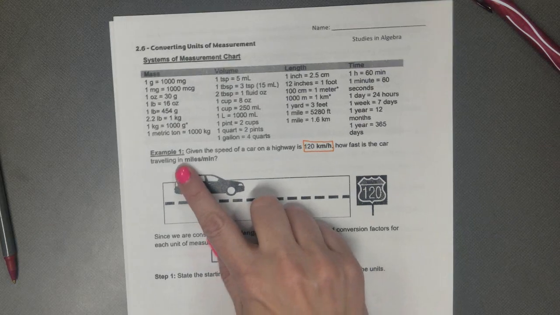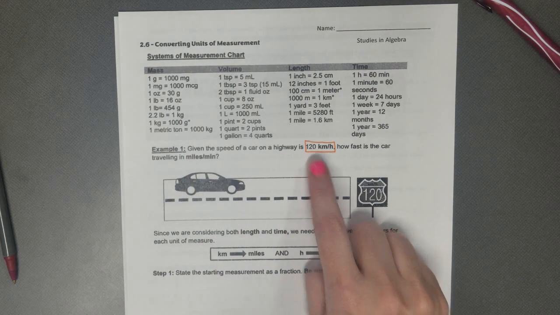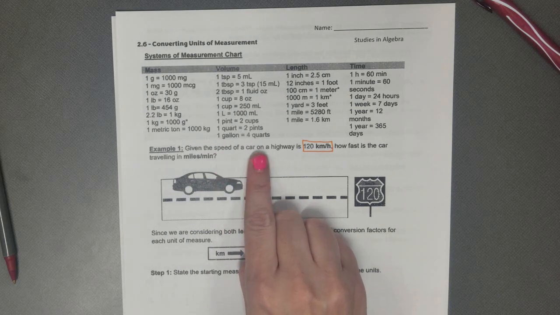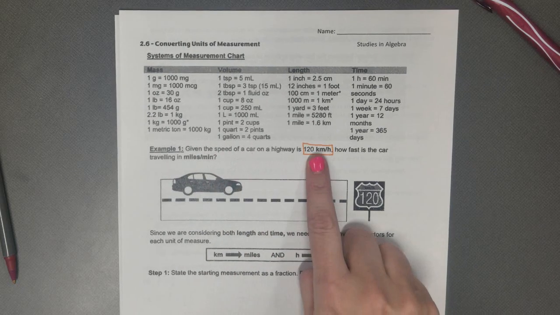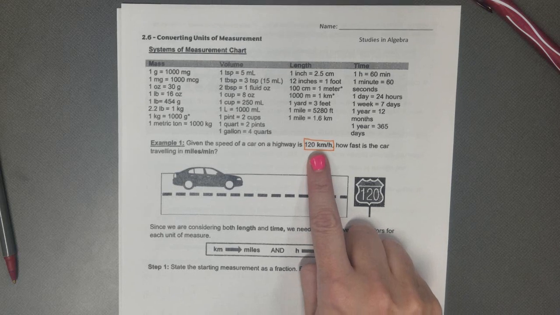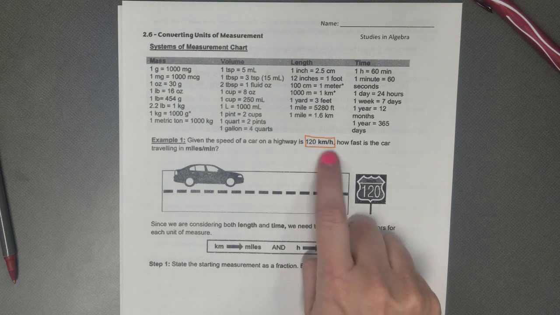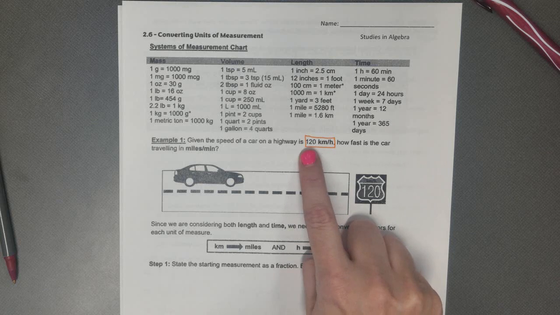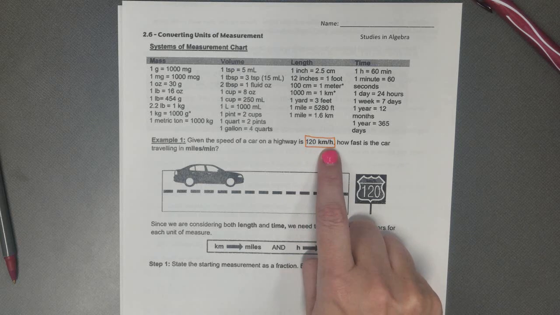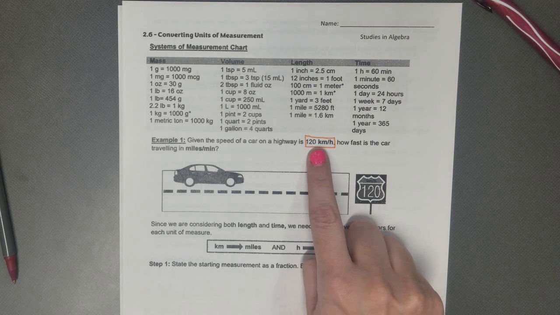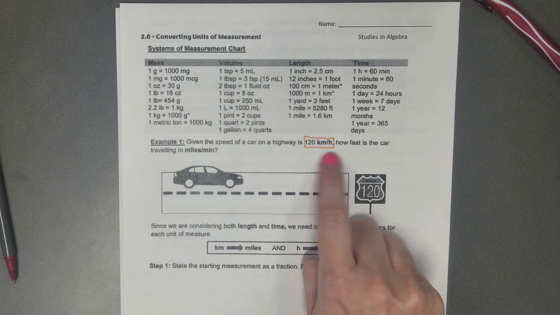Okay, so when you're doing story problems, I know that sometimes those are hard, right? Because there's a lot of words mixed with the numbers. So one strategy is let's try to box in those key numbers. So a speed is given: 120 kilometers per hour. Okay. In fact, in Europe, they use the kilometers instead of miles. So you might even do some of these conversions in science class.